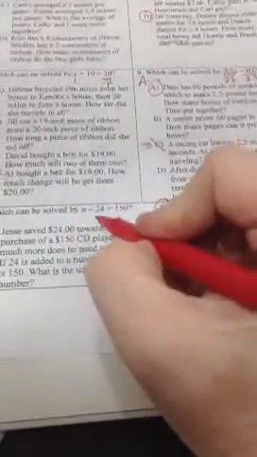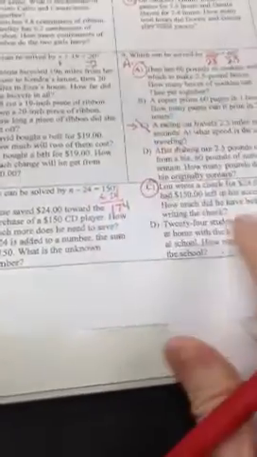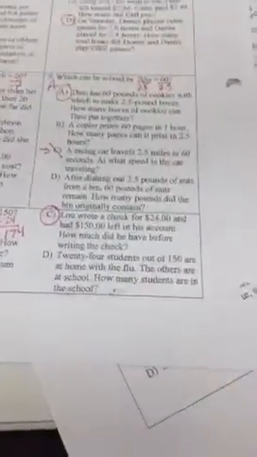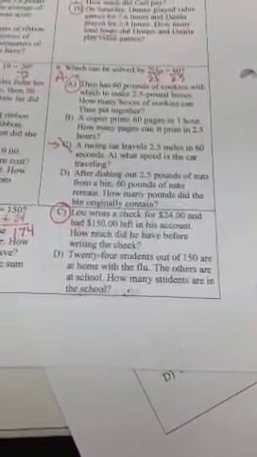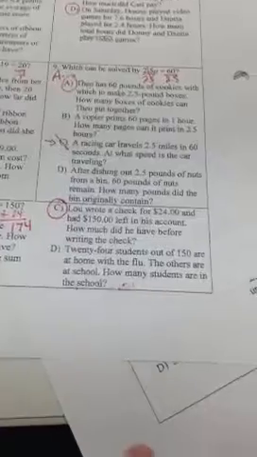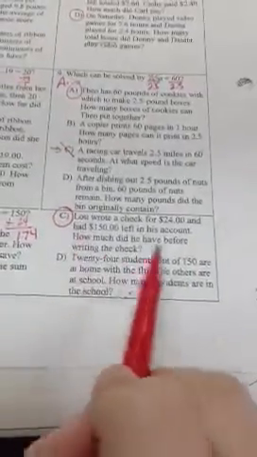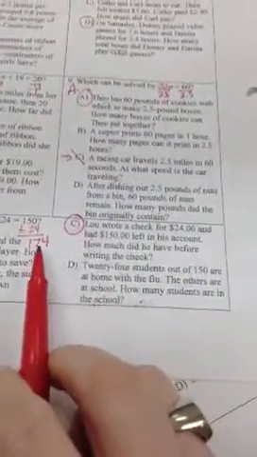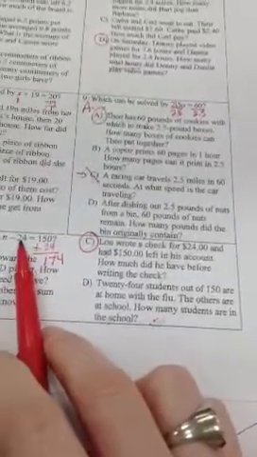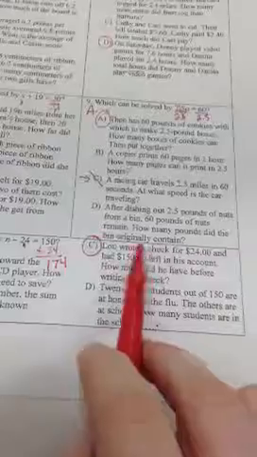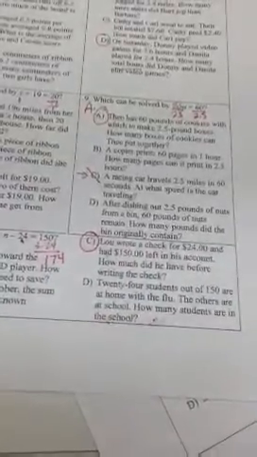C, the opposite of subtract 24 would be add 24, and that would be 174. So let's read C. Lou wrote a check for $24 and had $150 left in his account. How much did he have before writing the check? So he could have had $174. Then he took away 24 because he wrote a check to somebody. That would leave 150 left over. Flip it over.